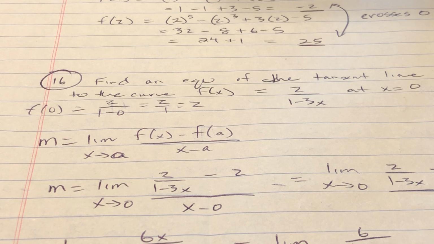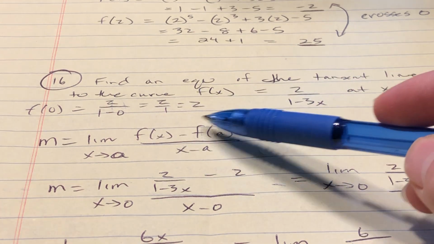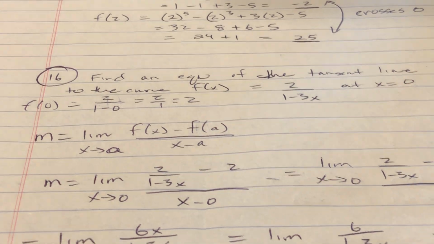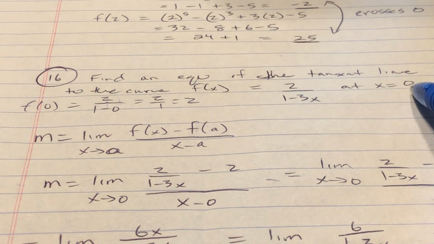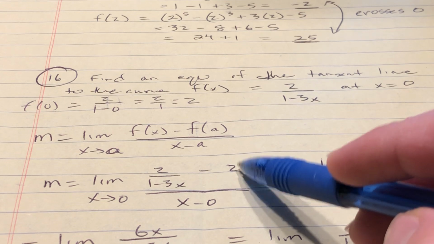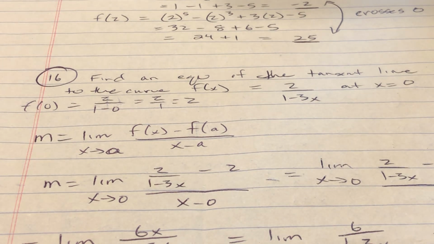Okay, you are finding a derivative, the instantaneous rate of change, but using limit definitions. So this is the big one right here, the equation of the tangent line. This is what we really focus on, that and limits. All right, so you have to have this formula memorized. Again, it's a slope formula, y minus y over x minus x. So f of x minus f of a. Well, if x is 0, plug 0 in for x, your y value is 2.